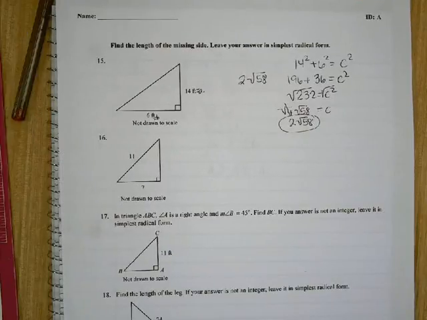Latham, help me do 16. Okay, it's a 90-degree angle, so it makes it a right triangle, right, Latham?